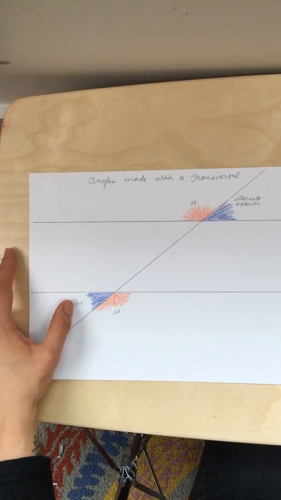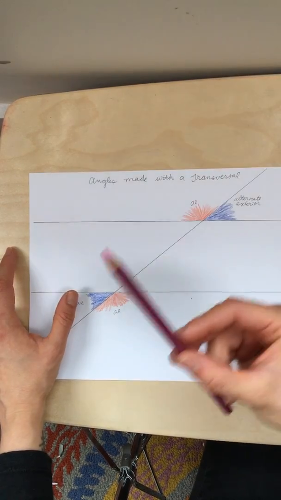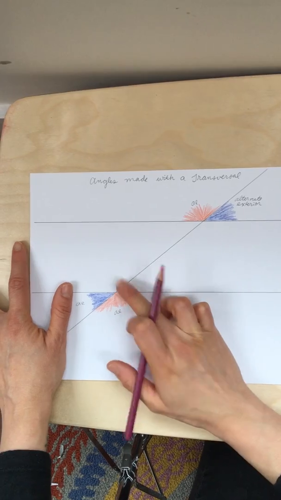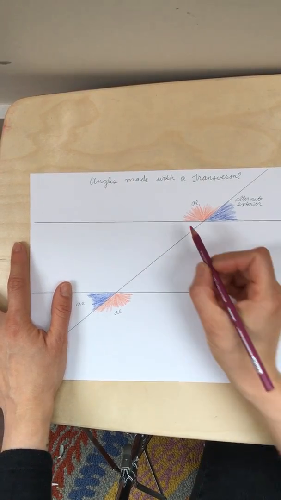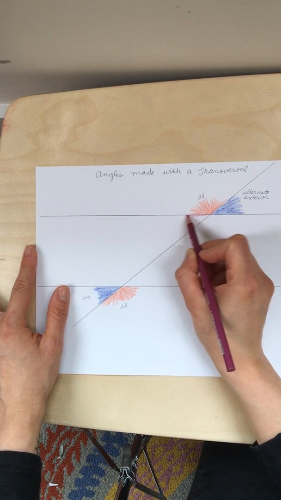Now, let's look at the interior ones. I'm going to take a different color, I'm going to look at these angles and these angles. I'm noticing that there is an acute angle over here. I'm going to color it.